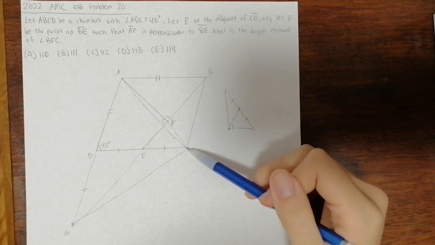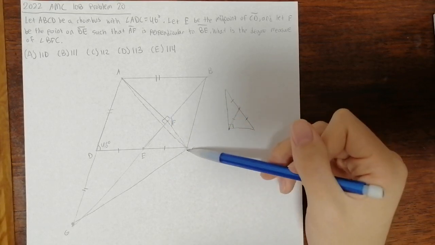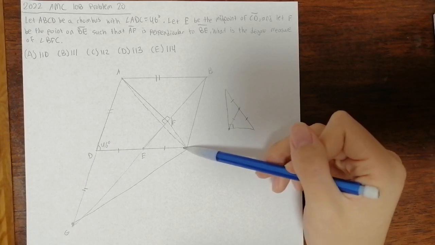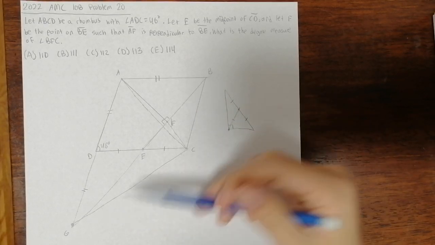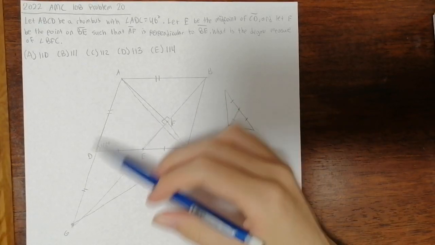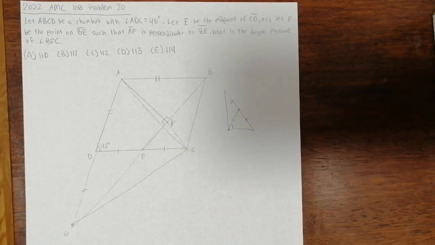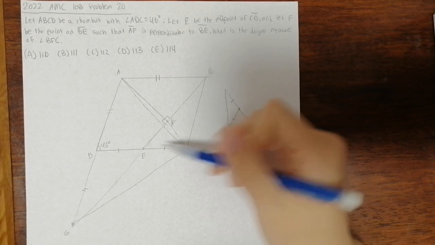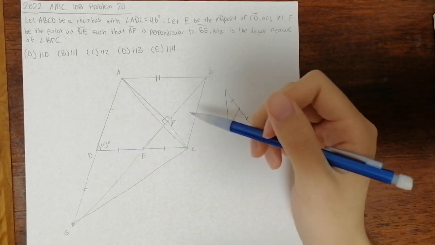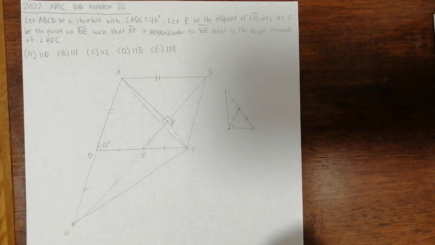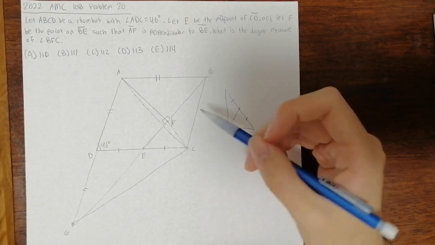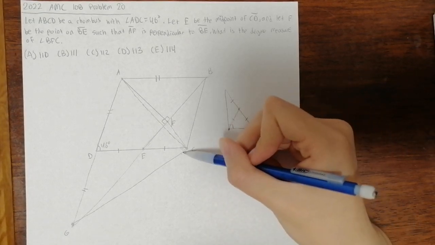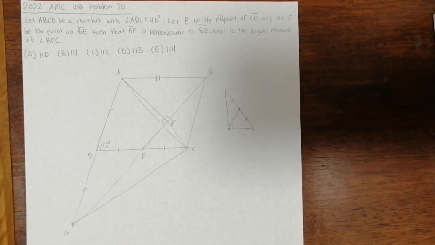We have a line segment going from this angle here, ACG, to the opposite side, and each part is equal because CD is equal to AD, which is equal to GD. So we want to prove that this is a right angle, and that might be helpful for us.